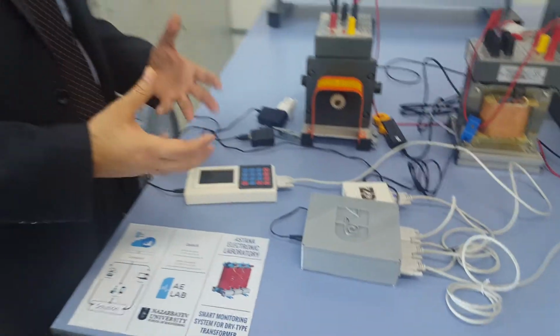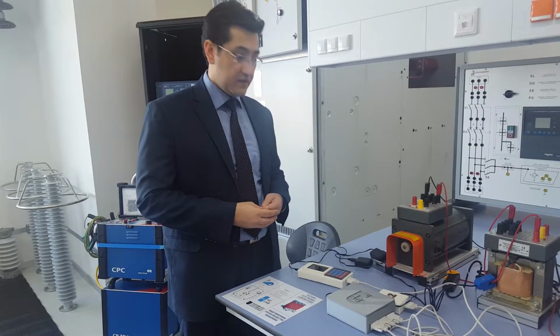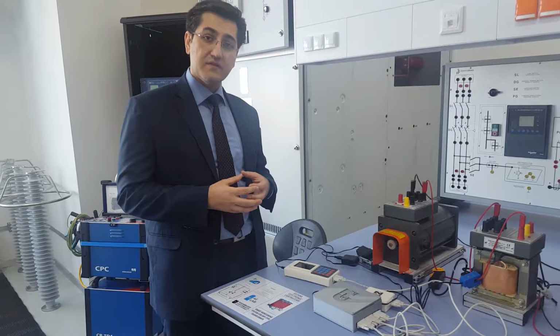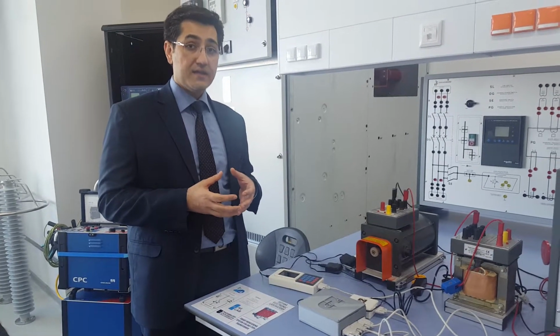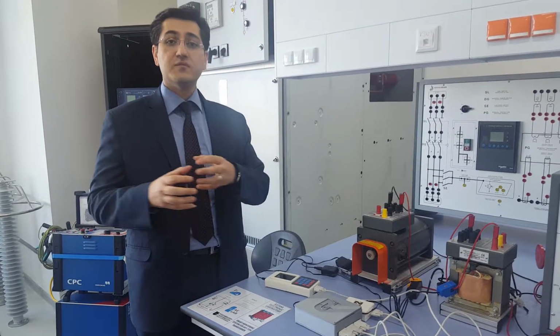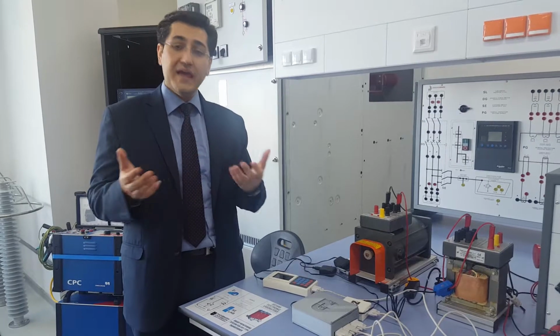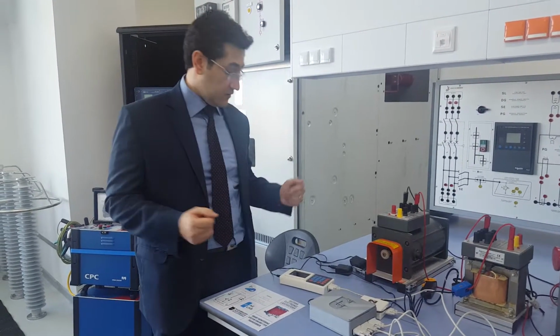This system can grab the information from the feeders, any kind of feeder, and it can transfer the data from the processor to the cloud environment. Using the cloud environment, we are able to do the analysis, and after that we can send this information over an application in any portable device. The portable device can be a mobile phone, or it can be a tablet.